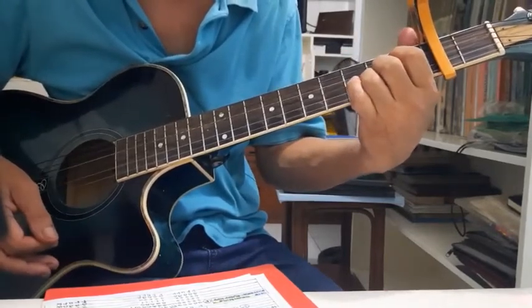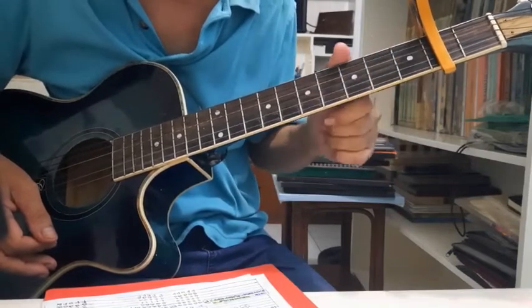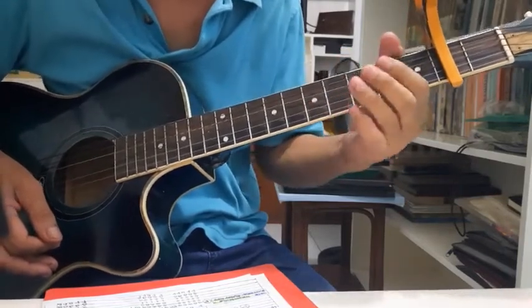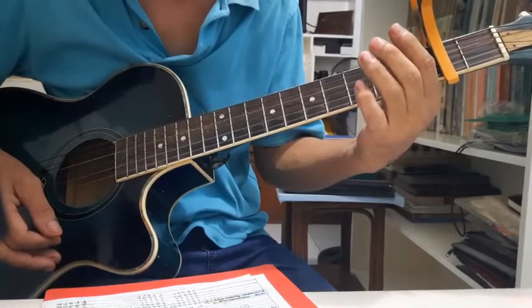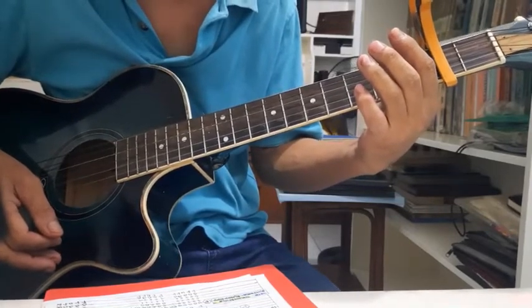So our first string and second string chords are E, A, E, F minor, C sharp minor, D, A, B minor 7, E, and then A. That's for the first and second string. Now let's go to chorus. Same for chorus, same chords. Okay?